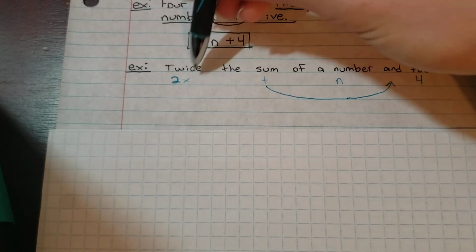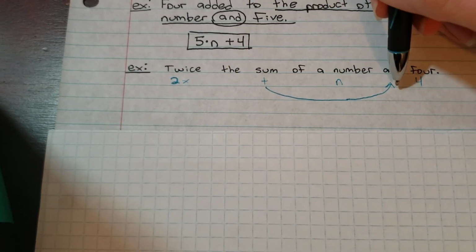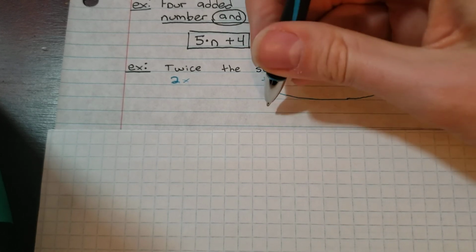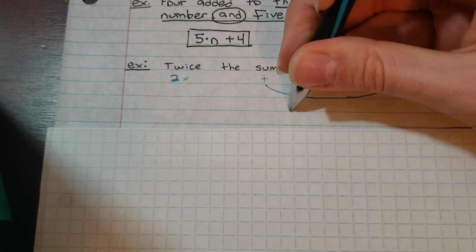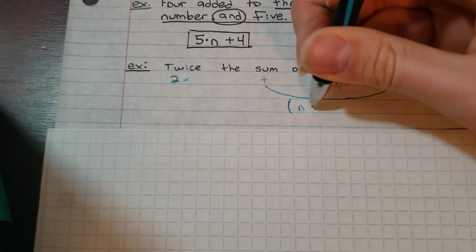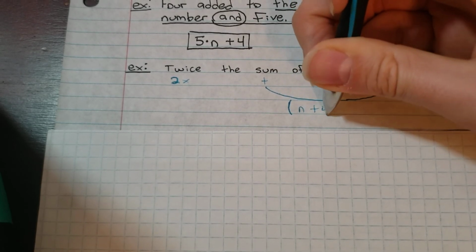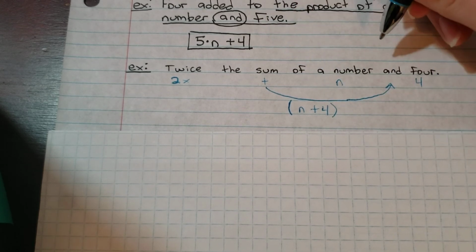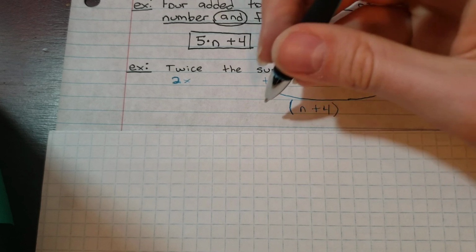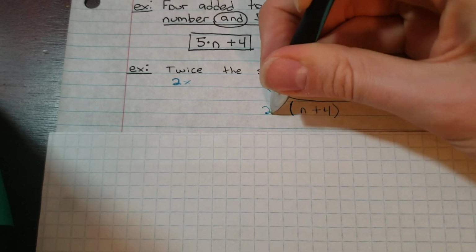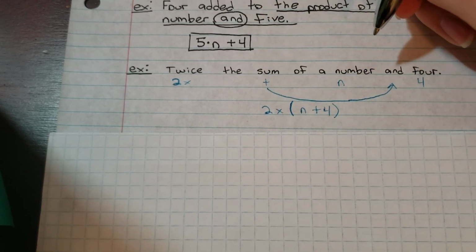Well, multiplication comes before addition. So that's when the parentheses come into place. So I'm going to have n plus 4. Now, there's a few different ways I could show this, but I'm going to put my 2 times on the outside.